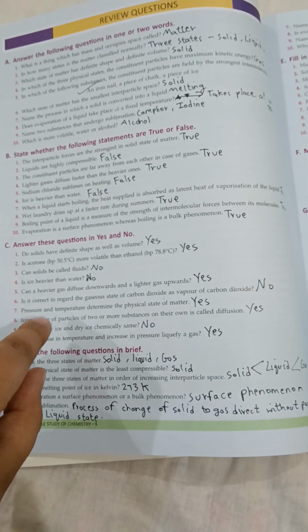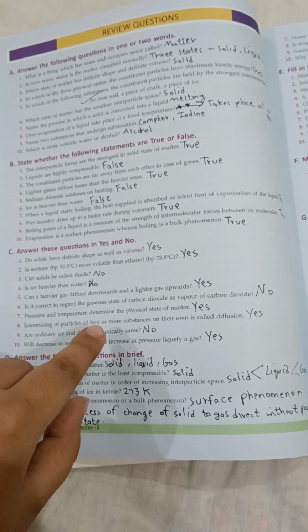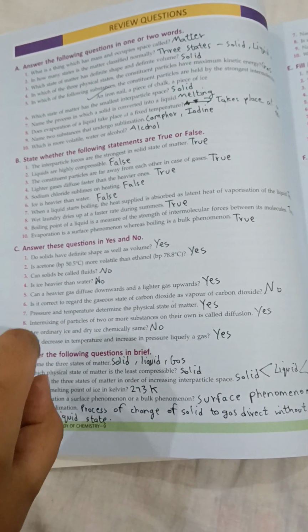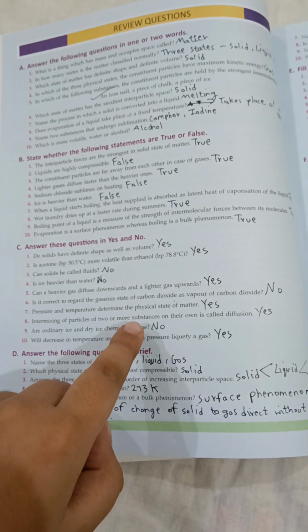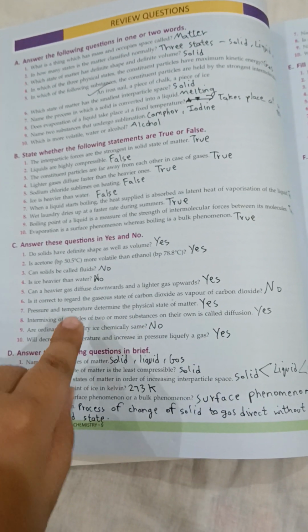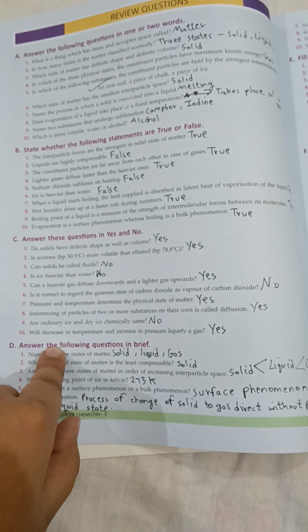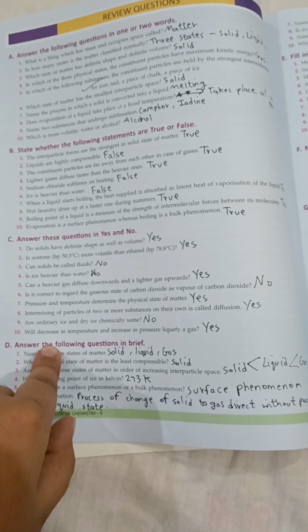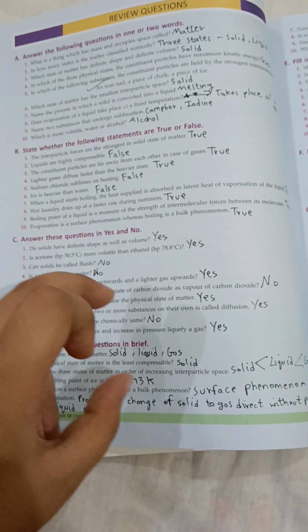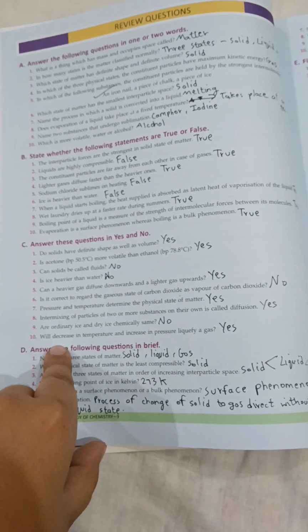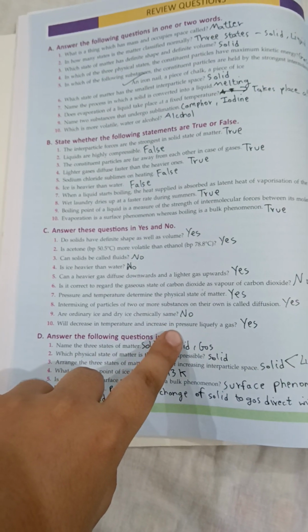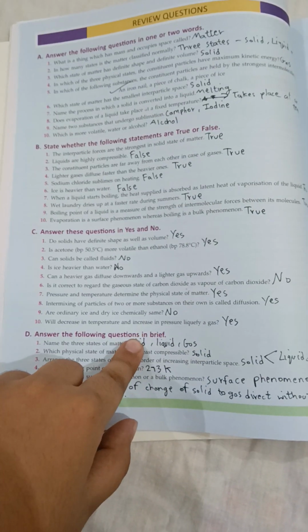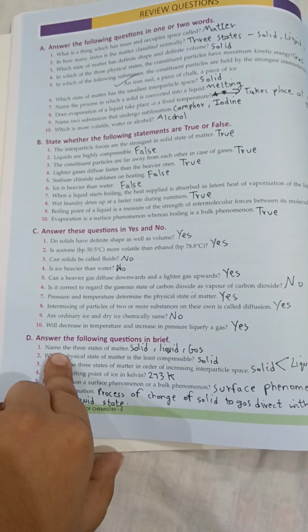Is it correct to regard the gaseous state of carbon dioxide as vapor of carbon dioxide? No. Pressure and temperature determine the physical state of matter. Yes. Intermixing of particles of two or more substances on their own is called diffusion. Yes. Are ordinary ice and dry ice chemically the same? No. Does decrease in temperature and increase in pressure liquefy a gas? Yes, it will.